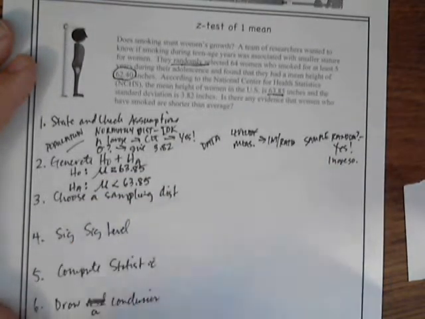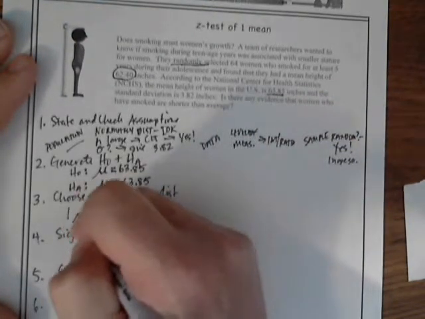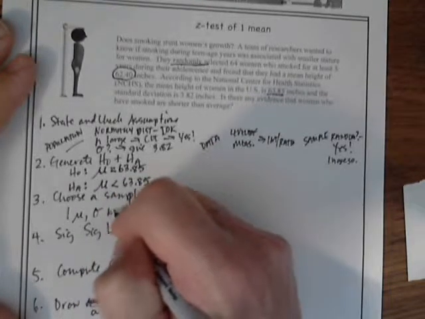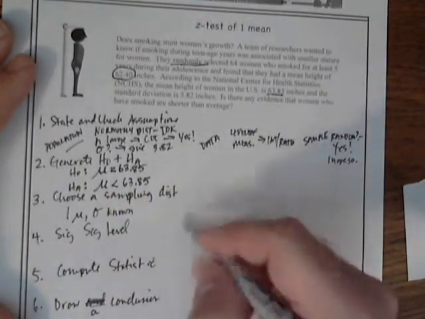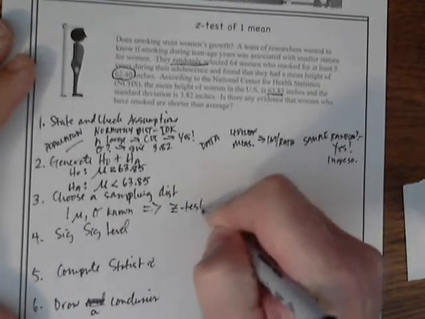Okay, so now we go to step 3. Because we're interested in one mean, and because we know the population standard deviation, we are allowed to do what we call a z-test for one mean.